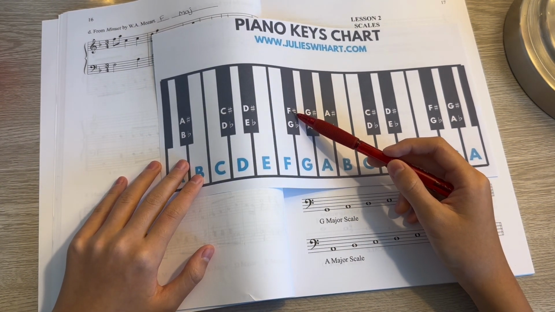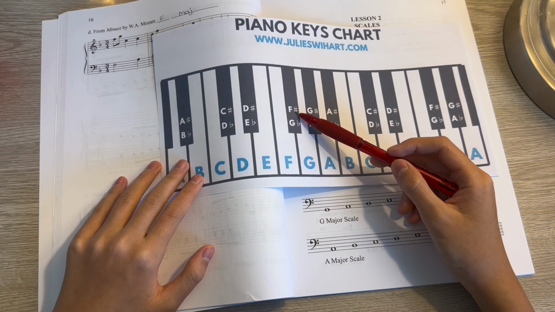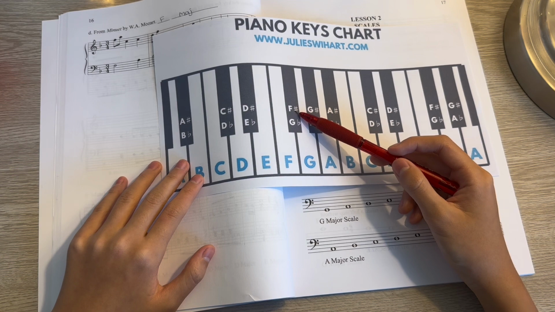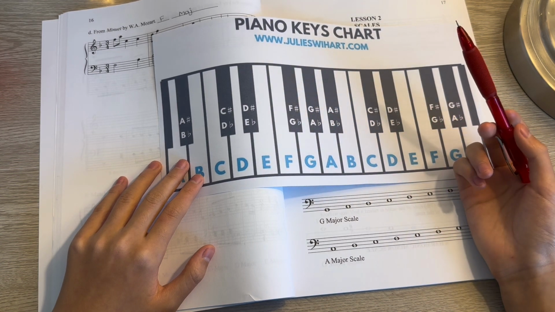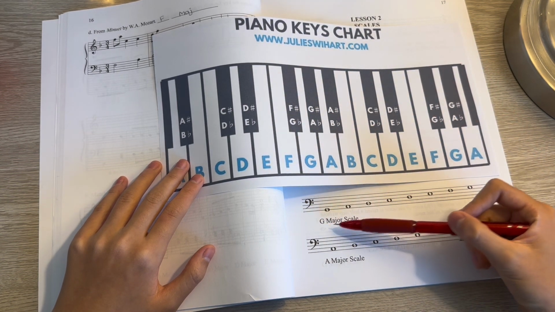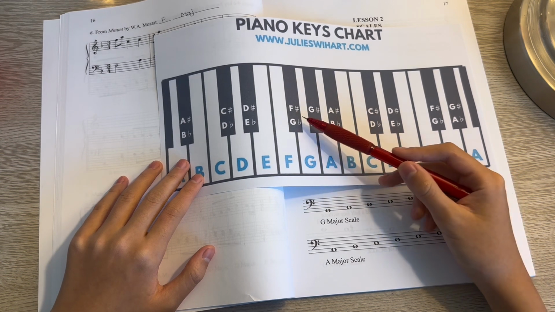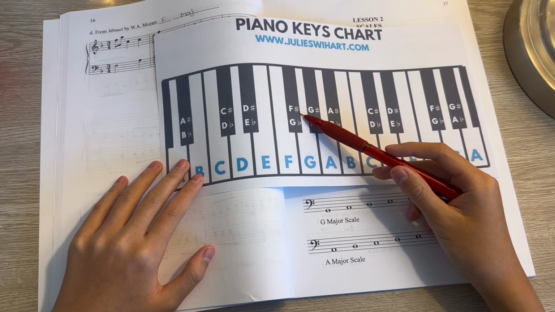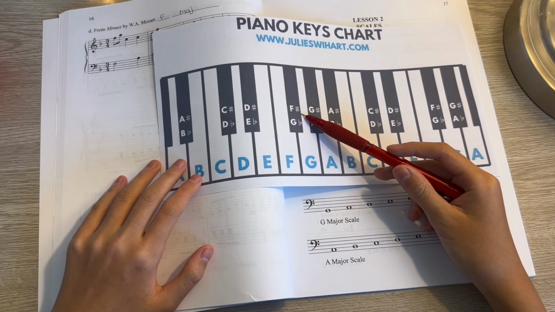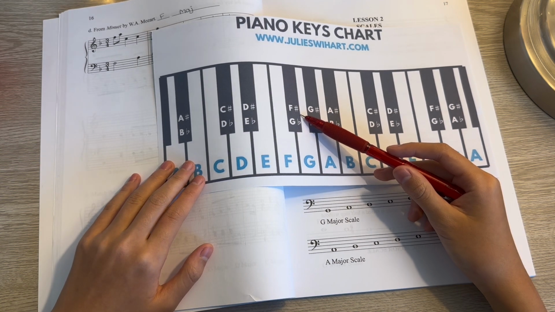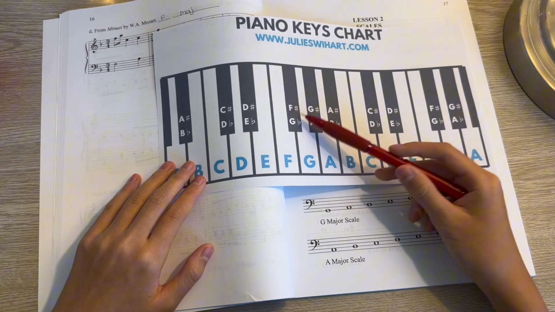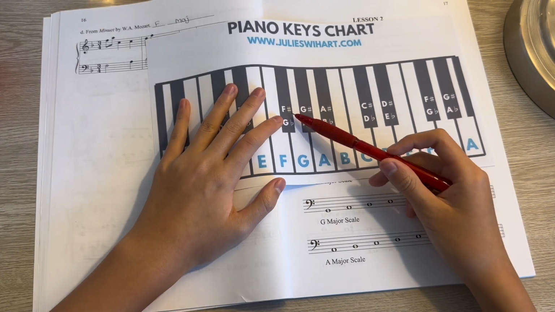And then we go up our order of sharps to see which sharps are in the key of G major. So G, lower half step, is F sharp, and the order of sharps is F sharp, C sharp, G sharp. In this case, we only have F sharp.